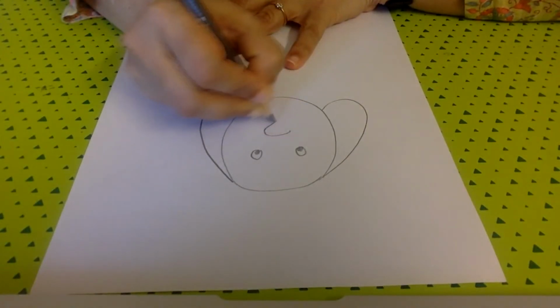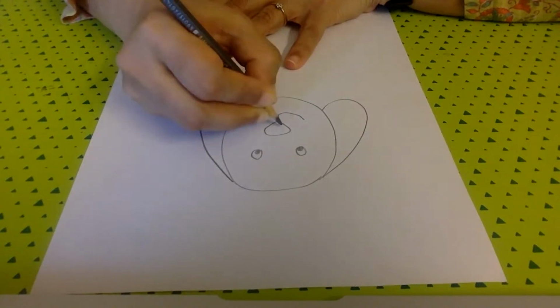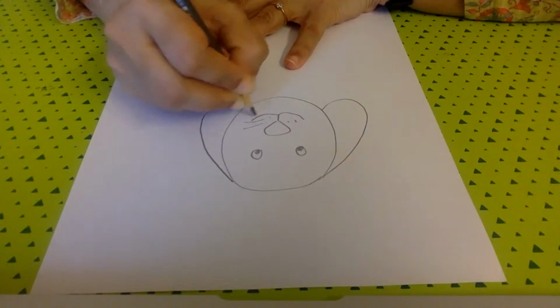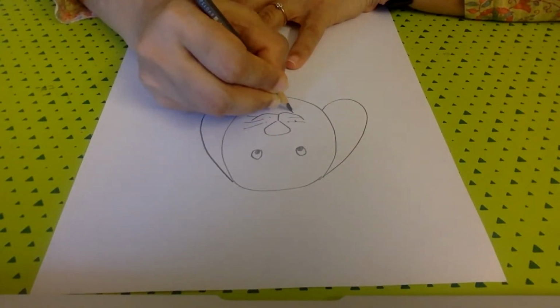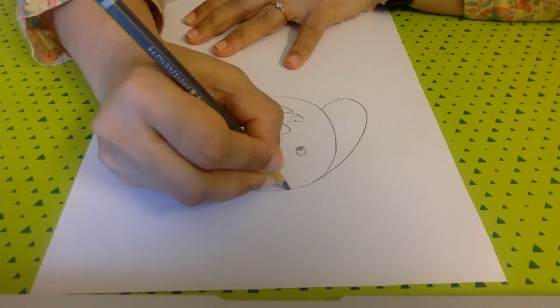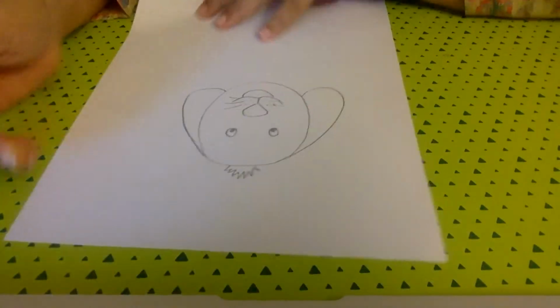And a nice big triangular nose and whiskers and a big smile. You will give a little bit of hair to your doggy at the top.